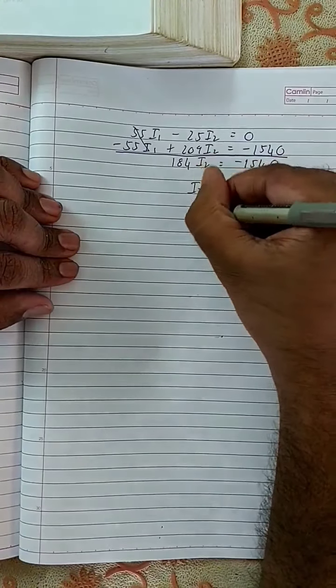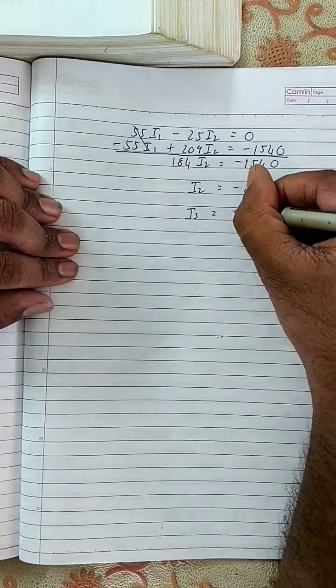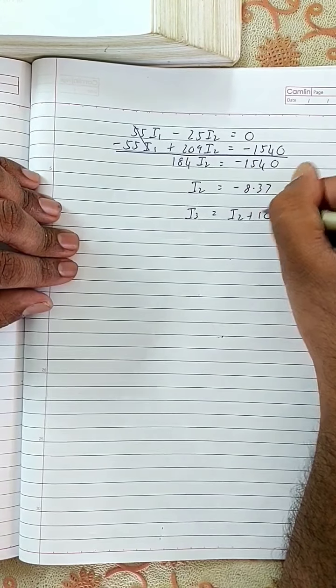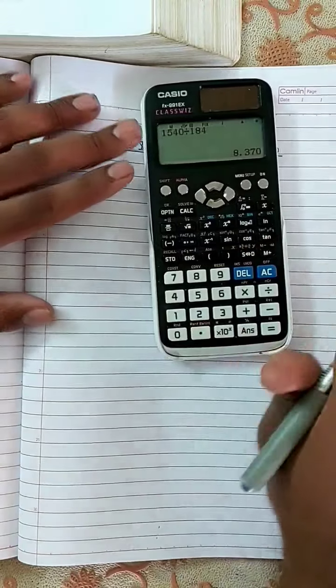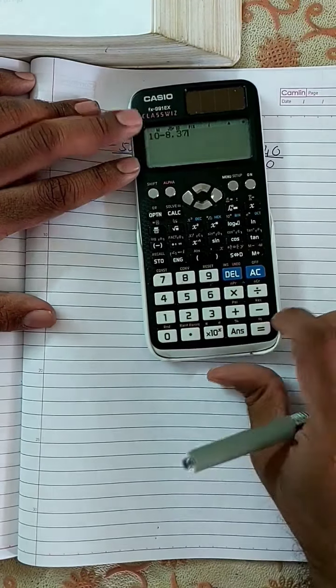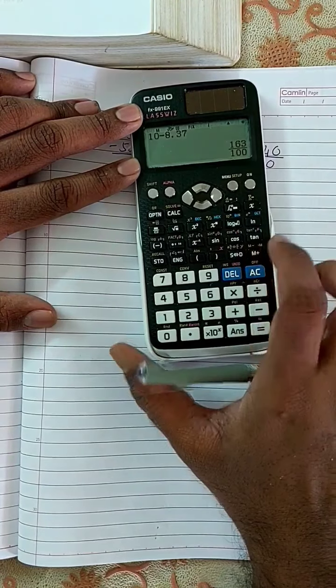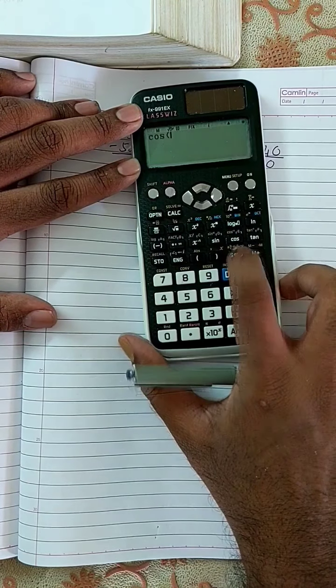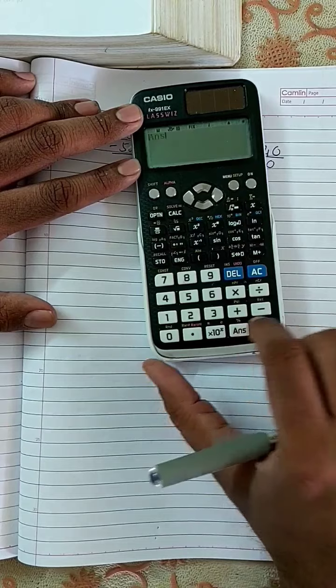If I2 is minus 8.37, then I3 is equal to I2 plus 10, so I3 is 10 minus 8.37, which is equal to 1.63.